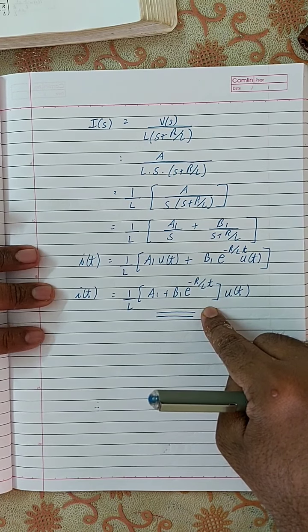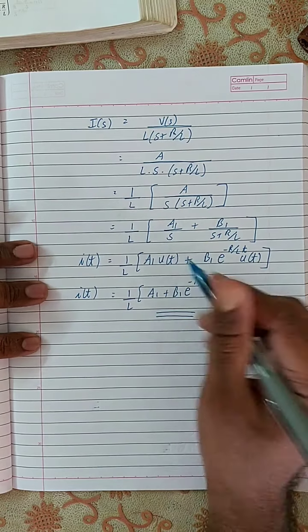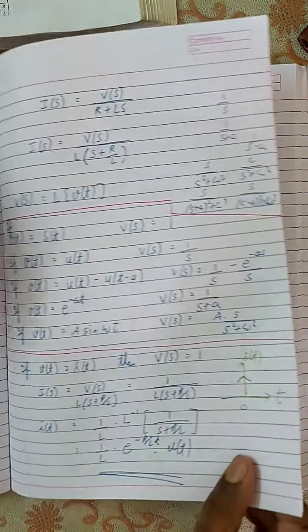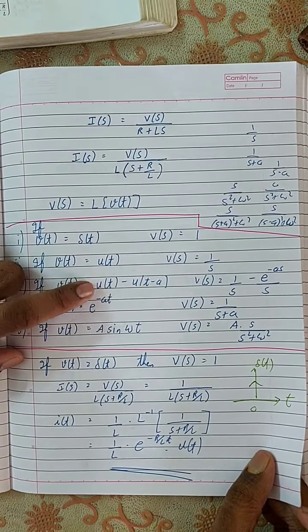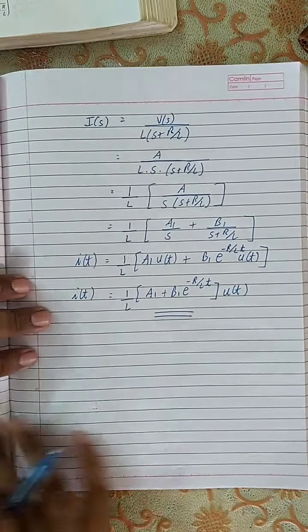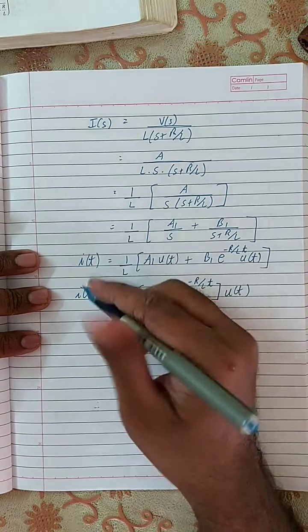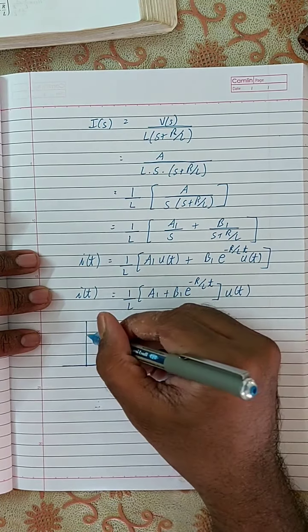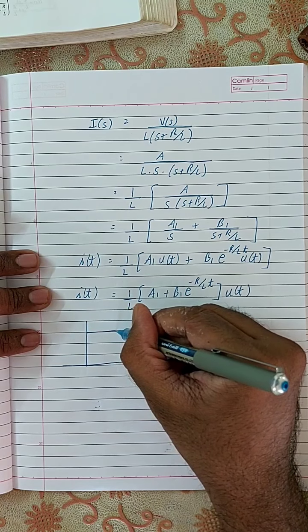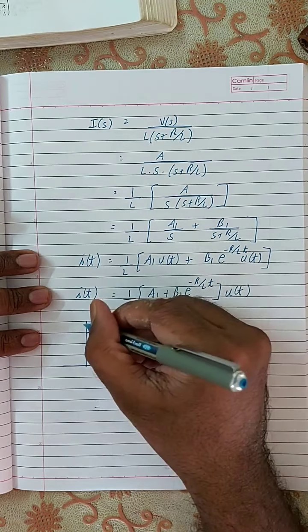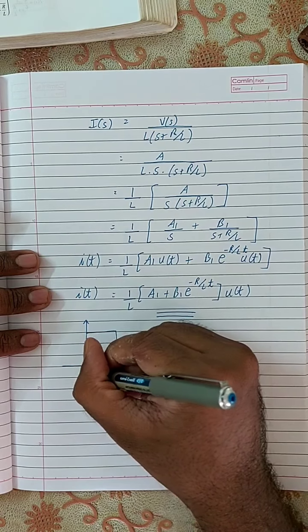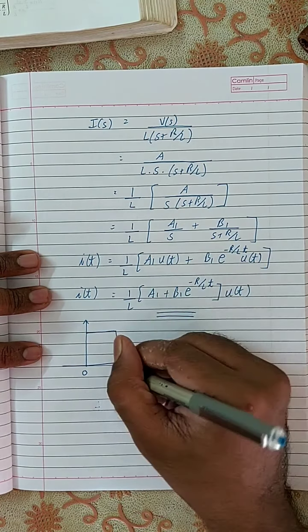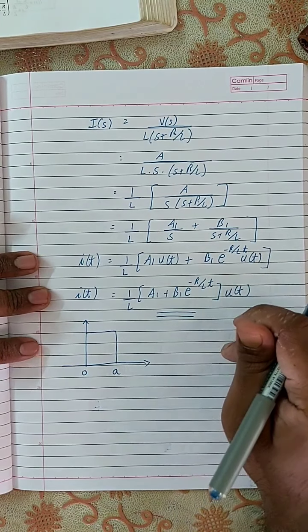Okay. Now if the signal is a pulse signal, I had simply written the formula of the pulse signal, but I didn't explain how you got this formula. You see, what is a pulse? Pulse means this is the pulse. It should have a finite width and a finite height. So this is a pulse signal. We are assuming it starts from 0 and it ends at, give me a value, I'll put a small letter a.